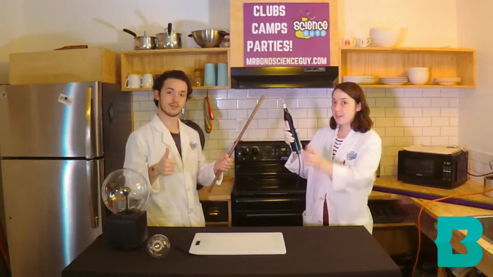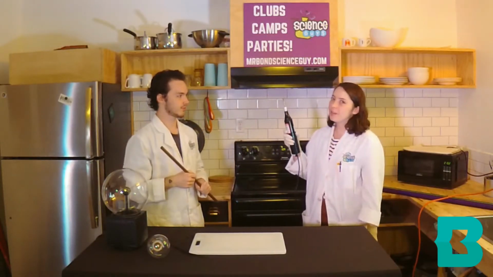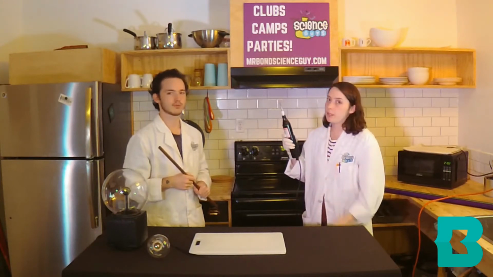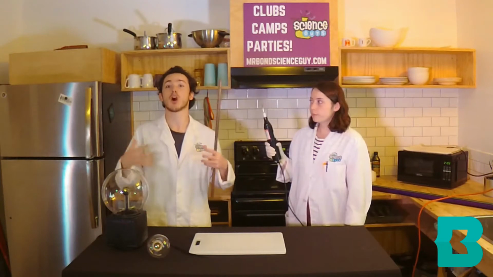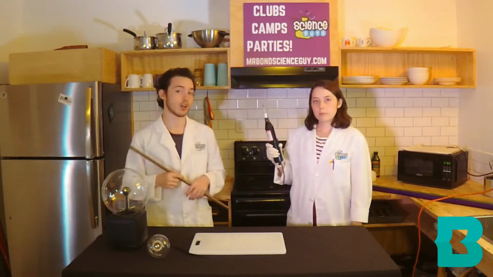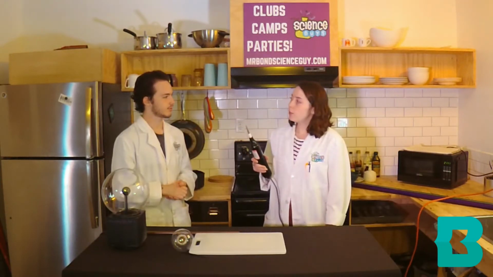Pretty good. You can see me jump back because I did feel it, but it's not nearly as big of a shock as if it came directly from the Tesla coil. If we were to stand on something like a stool, that electricity would be caught in our body and it would actually shock a lot worse. All right, Covalent, what should we shock next?